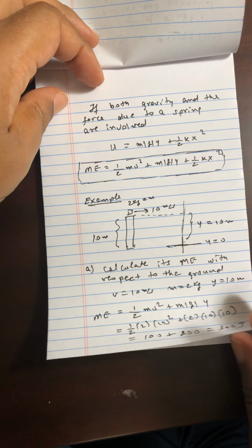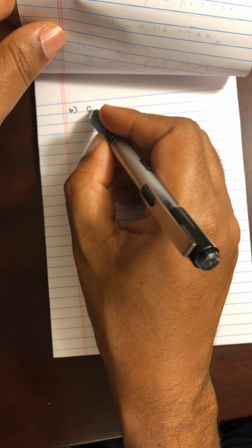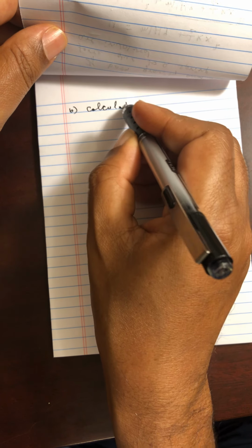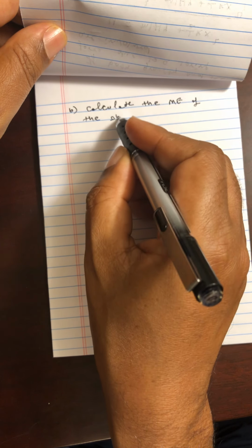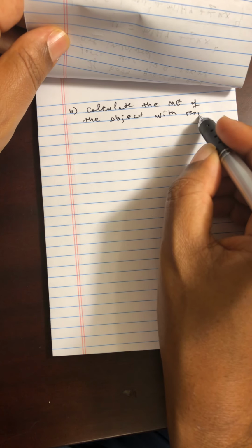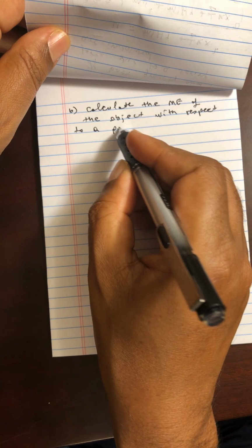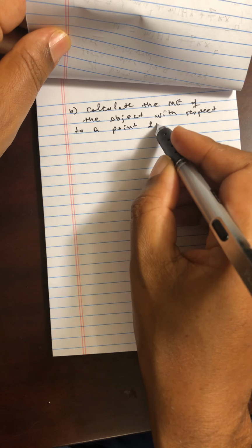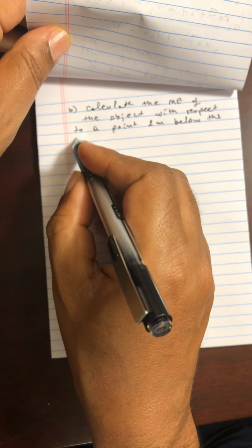Now let's change the location of the origin of the coordinate system. Let's ask the following question. B, calculate the mechanical energy of the object with respect to a point 2 meters below the top of the building.